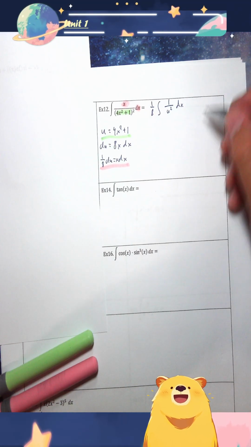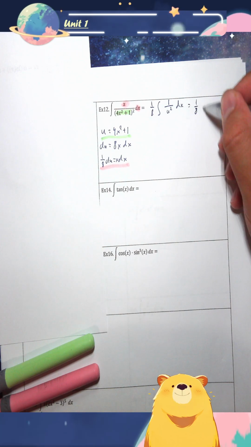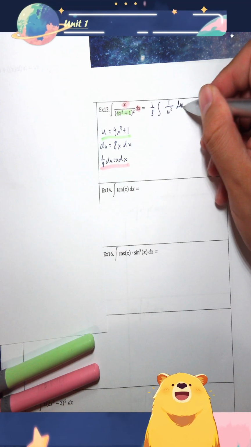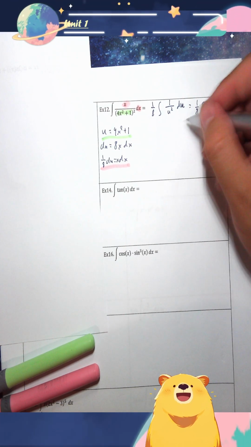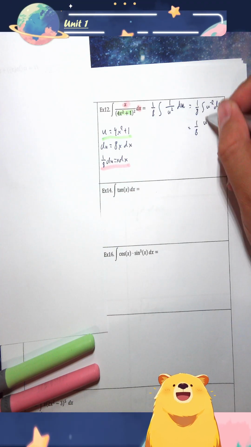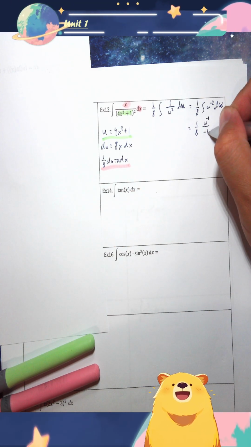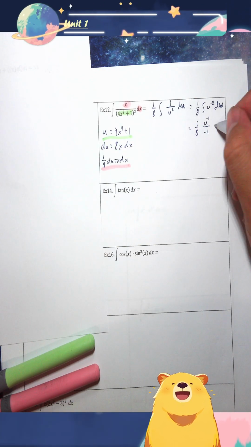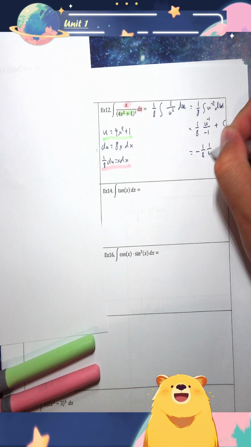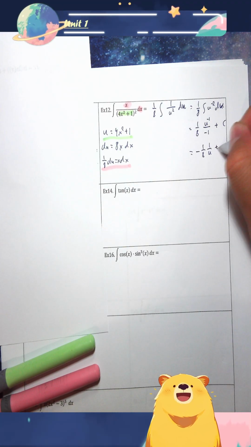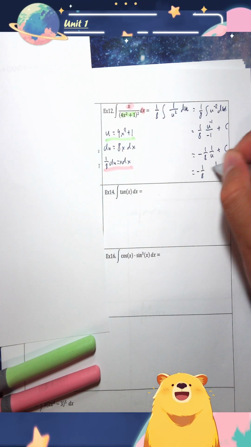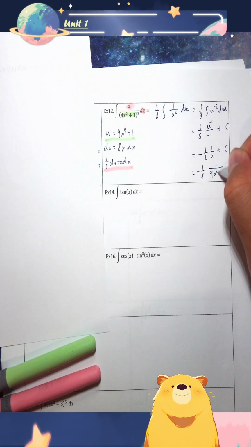At this point, if you want to, you can rewrite that as u to the negative 2 du, and then that's just glorified usage of the power rule. So u to the negative 2 plus 1, which is negative 1. And then we can simplify, plus c, simplify this a bit to get negative 1 over 8, 1 over u, and then plus c, then we plug in the u. Negative 1 over 8, 1 over 4x squared plus 1.